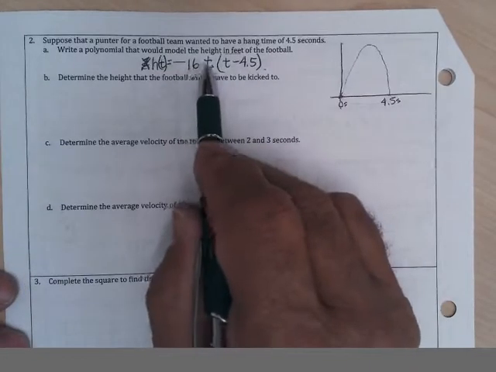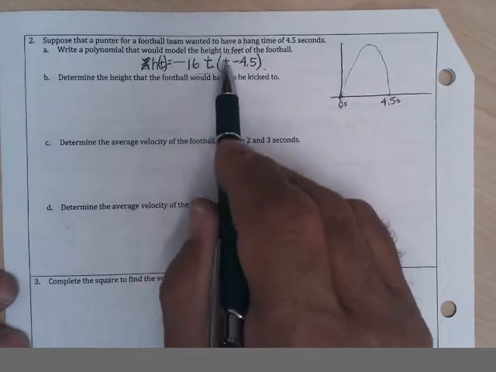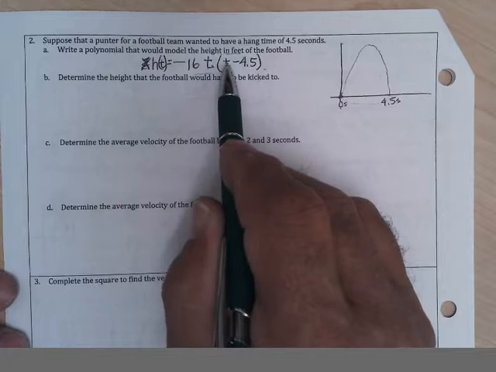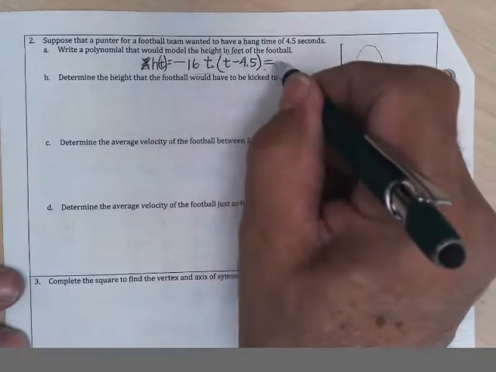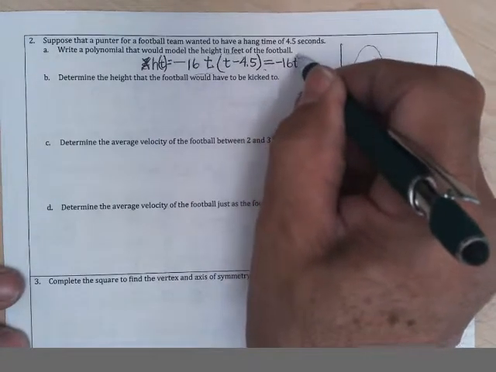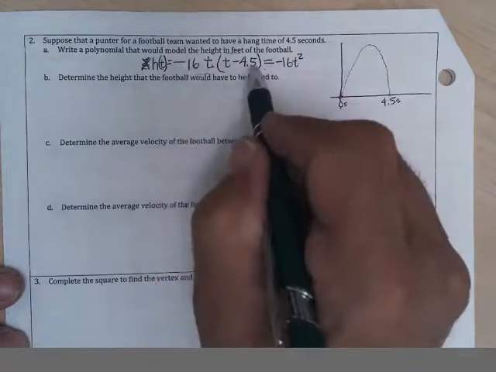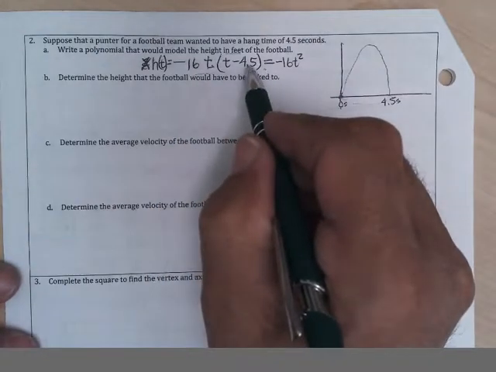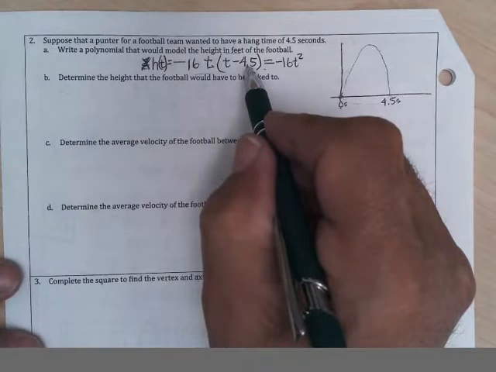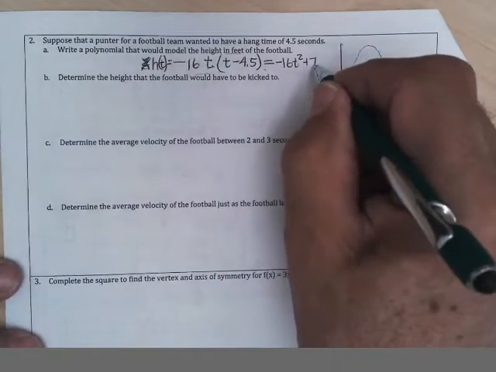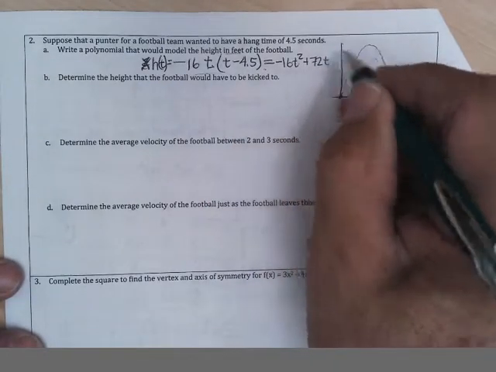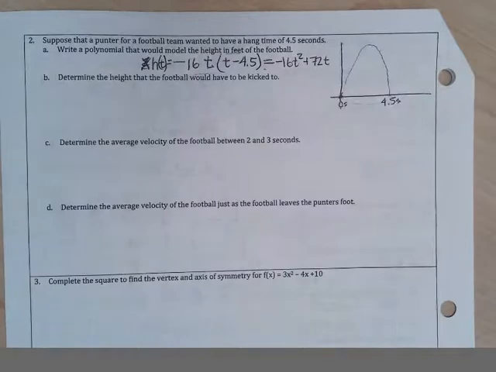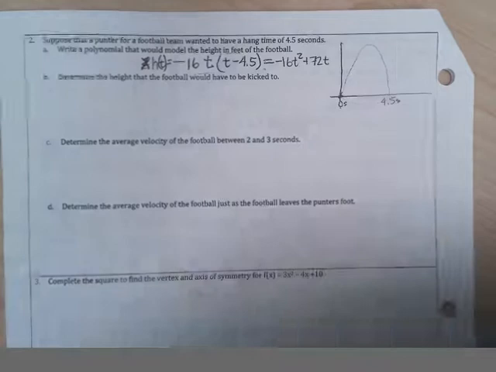And you could distribute negative 16t times t, which would be negative 16t squared. And negative 16 times negative 4.5 is plus 72t, I believe. If I didn't do my arithmetic wrong, I better check that real quickly if I can find my calculator.